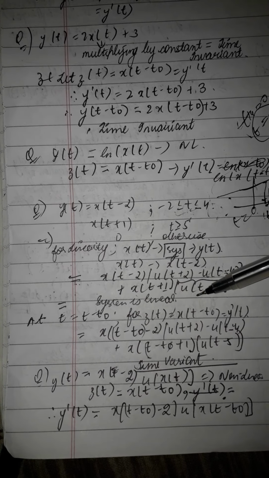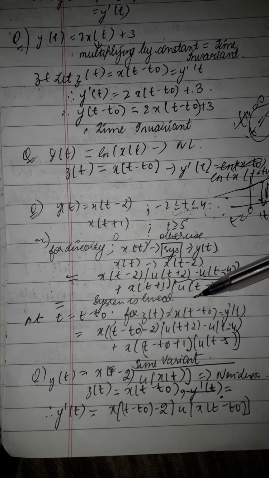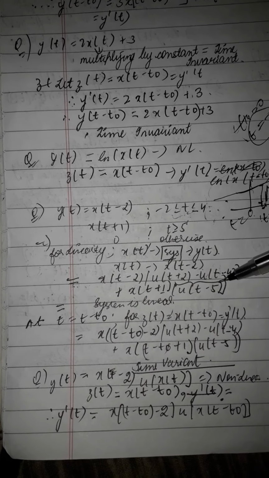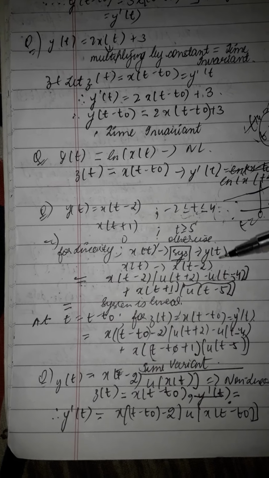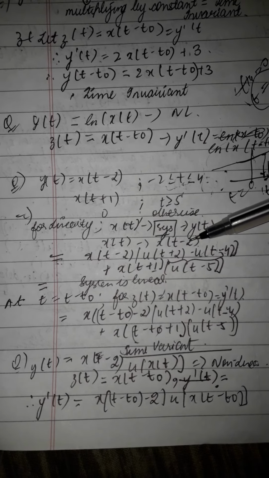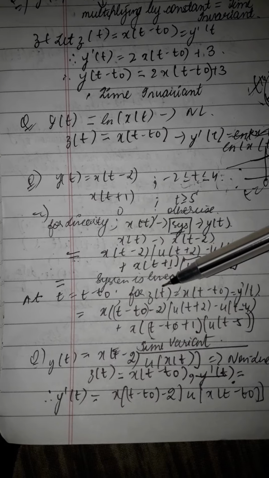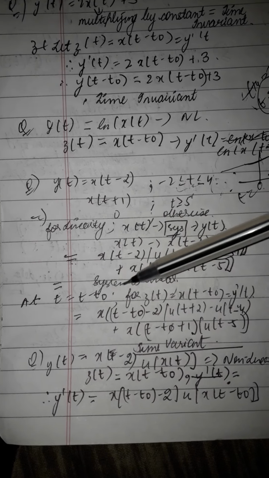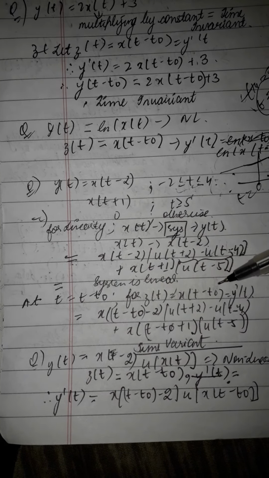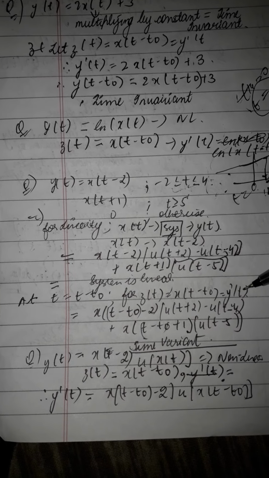The system is linear, you can see why the system is linear. Now I've already told you. Now for time variance, at t equal to t minus t naught, x(t-t0). Why directly?